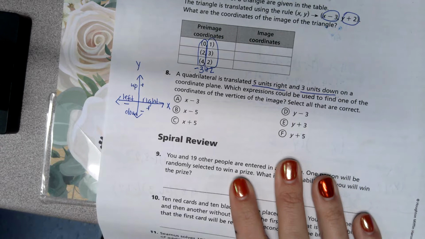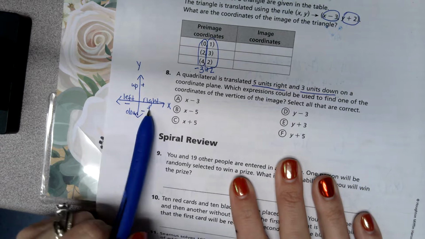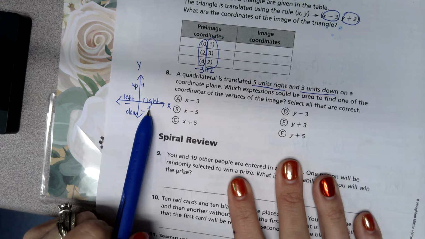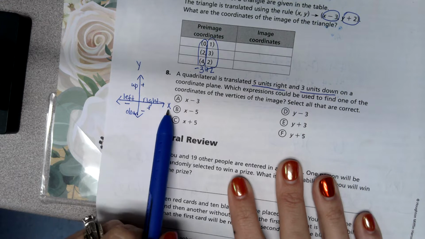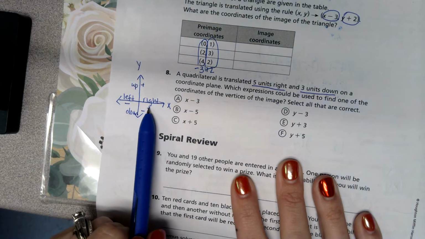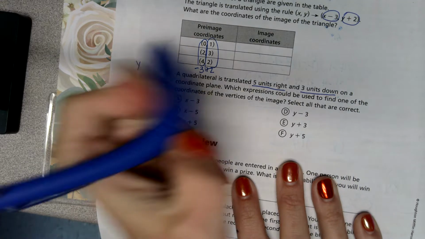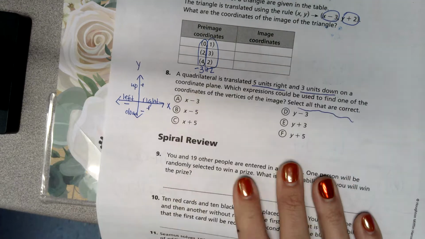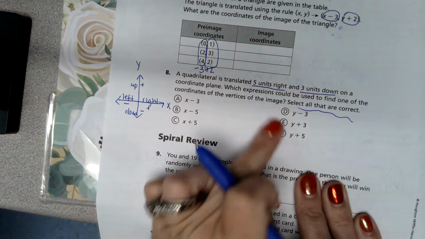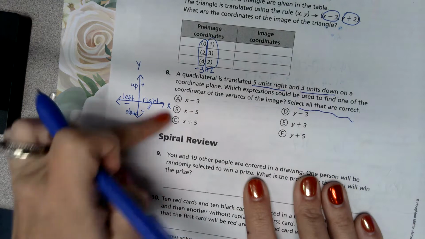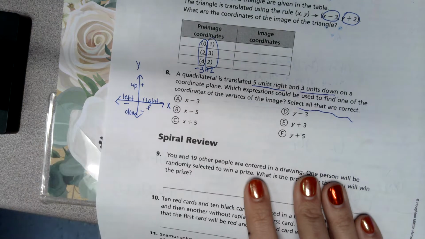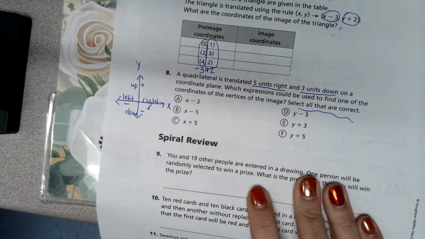What would 5 units right be? Positive or negative? So you might be looking for x and plus 5 as one of your answers, but it says select all that are correct. So there's probably a correct y one as well. There's a correct x one and probably a correct y one as well. See if you can figure out which two.